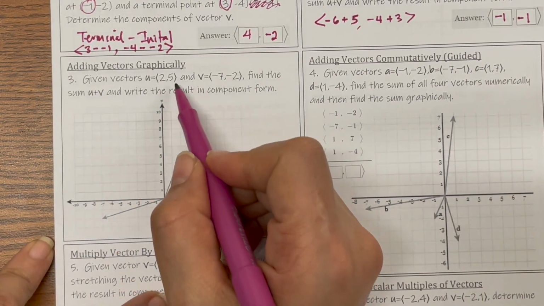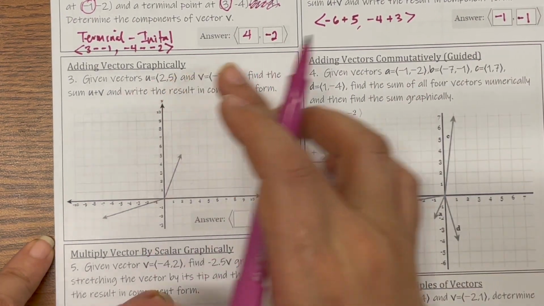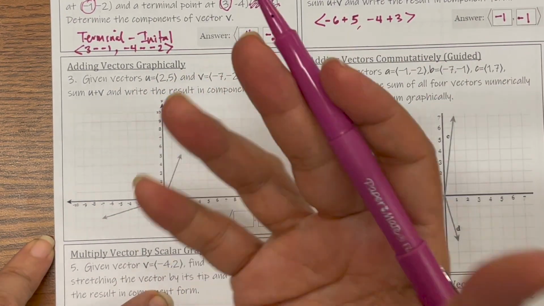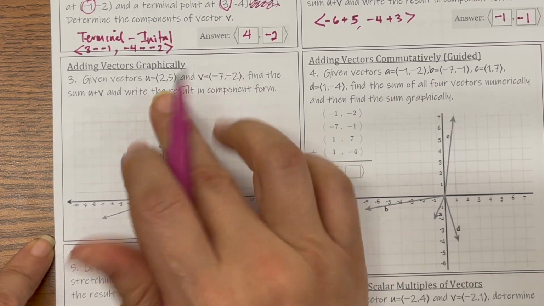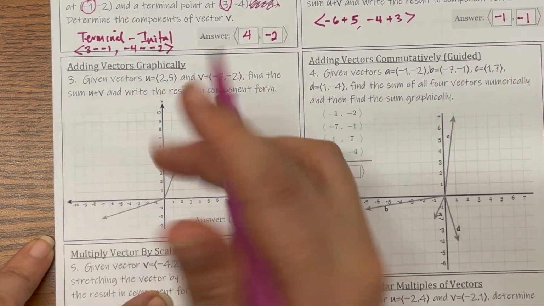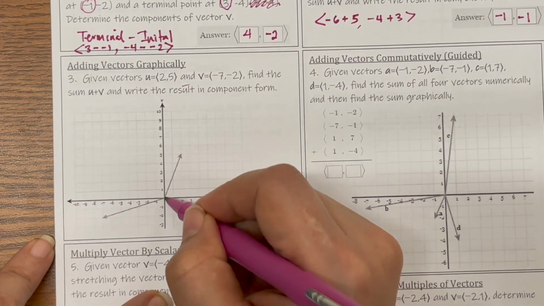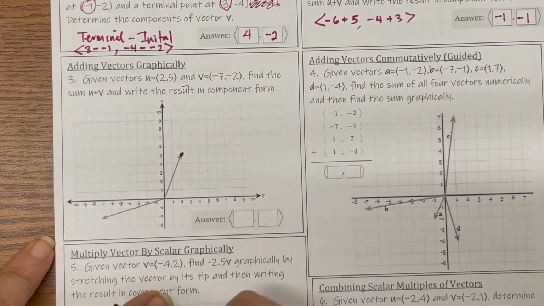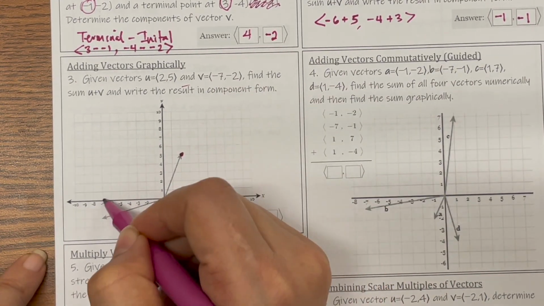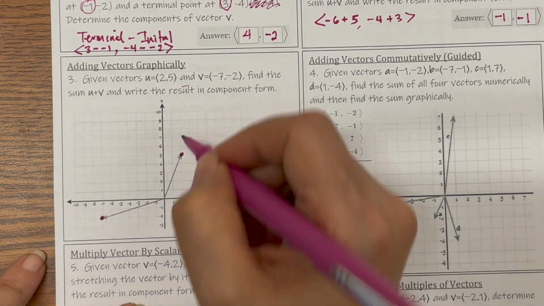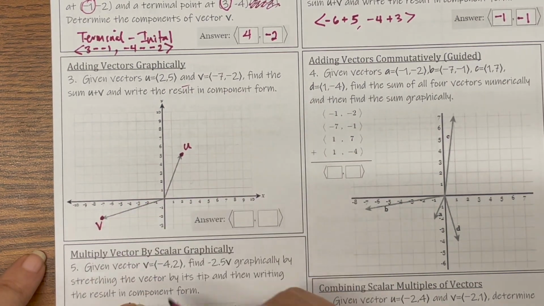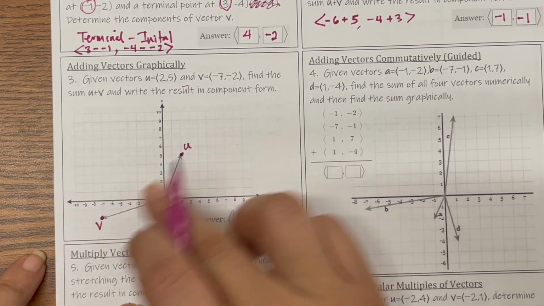All right, adding vectors graphically. I think this is a little bit easier because you'll make fewer mistakes, but it's just a preference. Given the two vectors, find u plus v. You first have to be able to plot it. So (2, 5), that's plotted. (-7, -2), that's plotted. This is the vector u, this is the vector v. Find the sum, so you're just adding these two vectors.